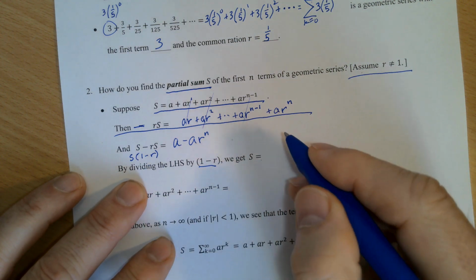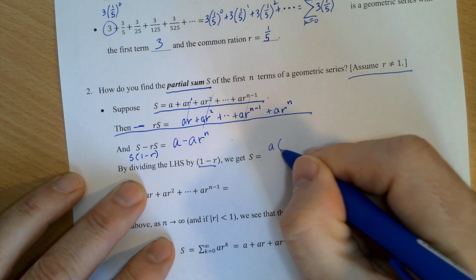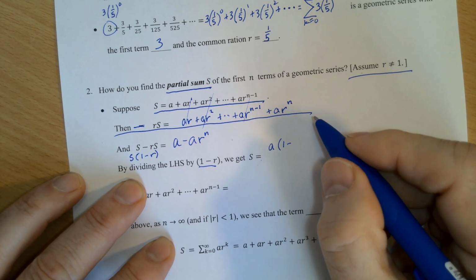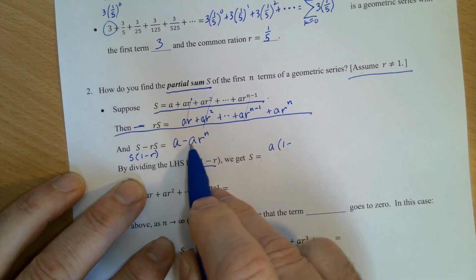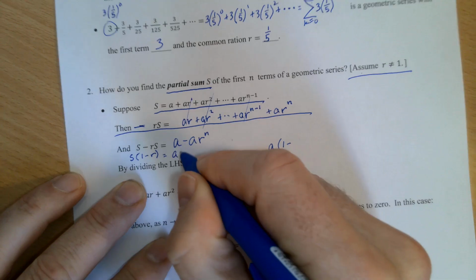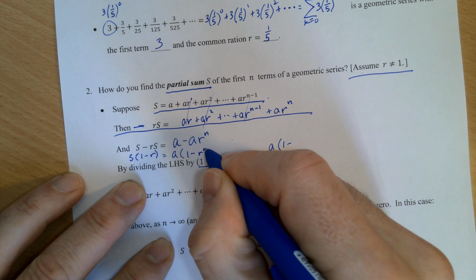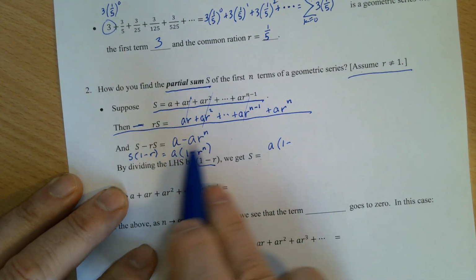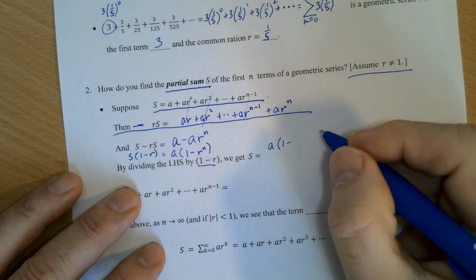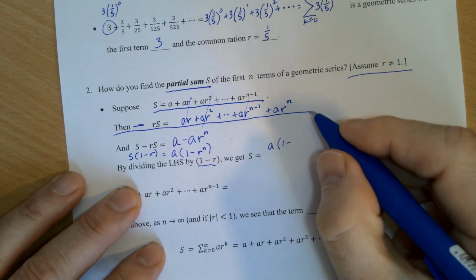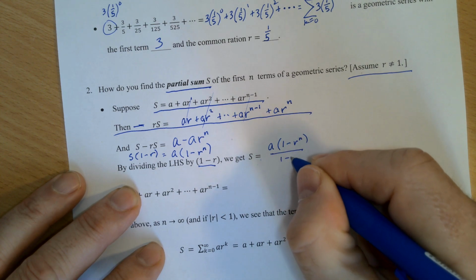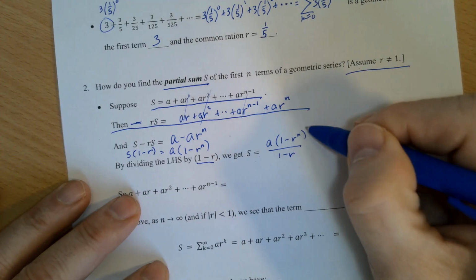And then over here, I get a times 1, let's see, yeah, I'm factoring a out of this. This would be a times 1 minus r to the n. So these equations are equivalent to each other. Dividing both sides by 1 minus r, I'll get a times 1 minus r to the n all over 1 minus r.